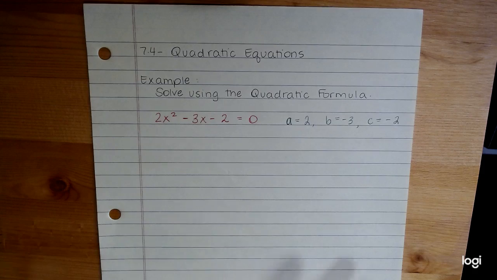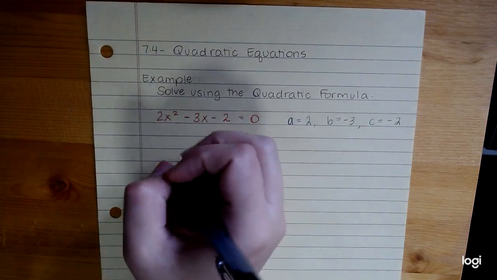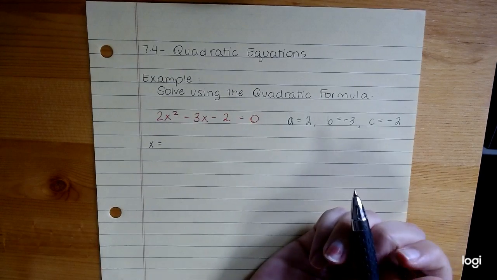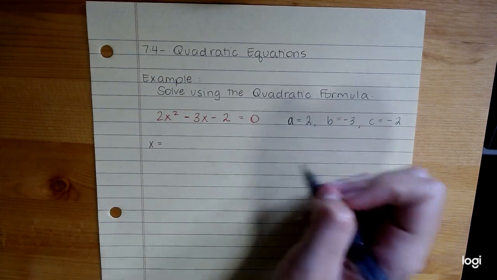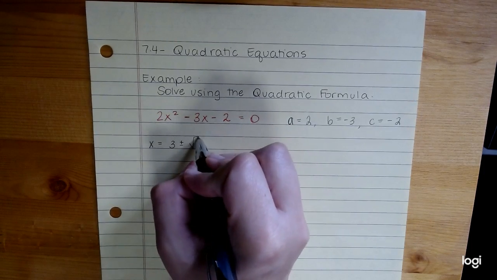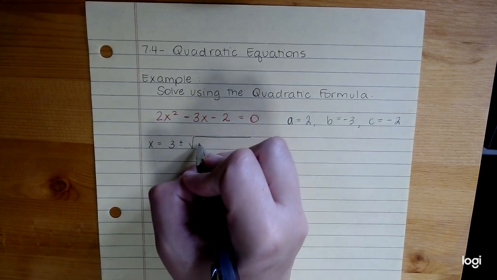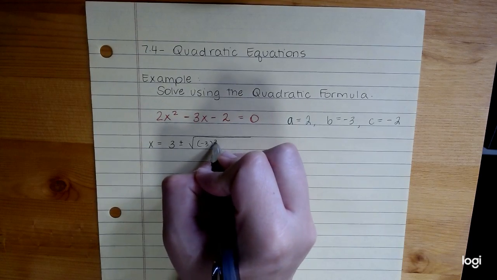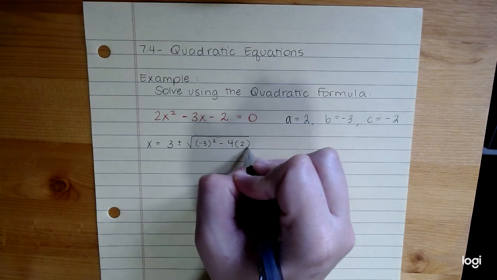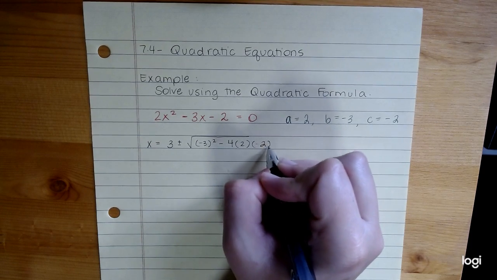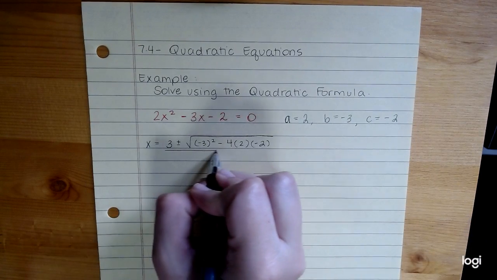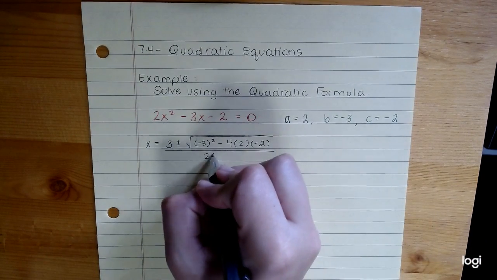So we've returned back to our x equals form because we're dealing with a variable of x. So x equals, again, the opposite of -3 is +3, plus or minus, square root, -3 squared, so I'm going to really use those parentheses, -4 times 2 times -2, all divided by 2 times 2.